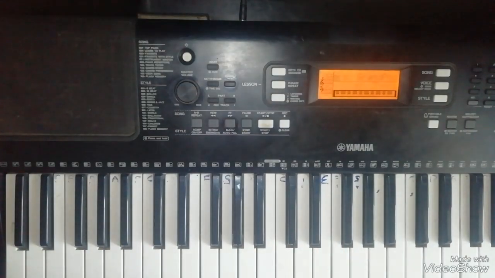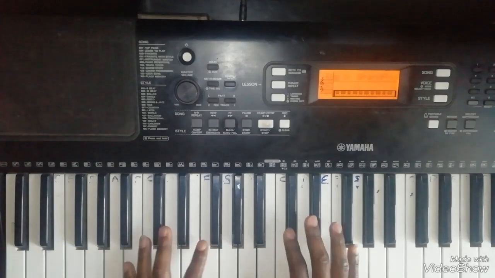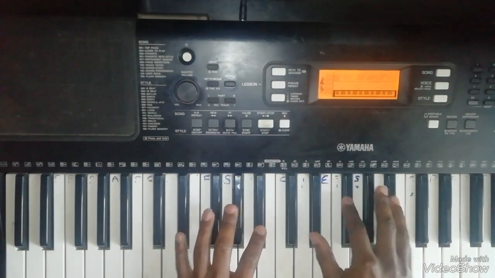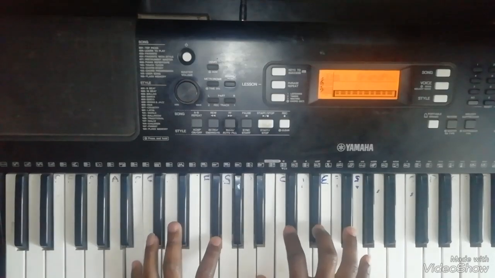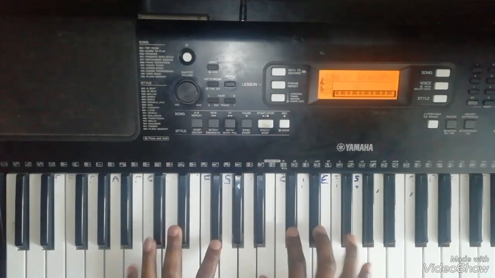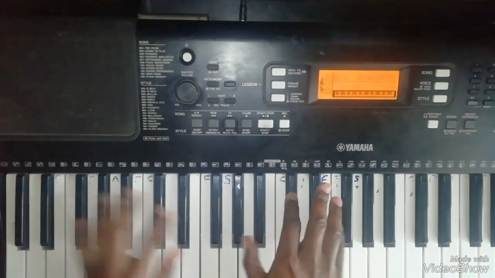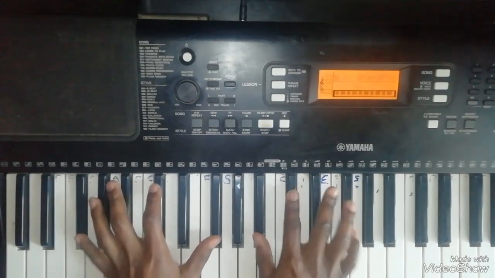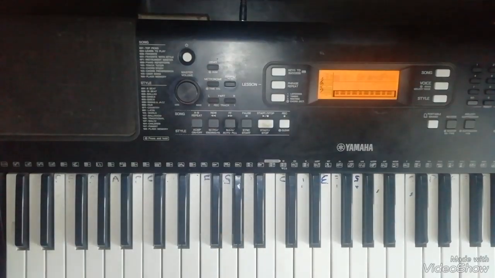Then the last part of the chorus is for the chorus 4, 4, 3, 6. 4, 4, 3, 6. Okay. Then 4, 3, 6, 5, 1. Then that's basically for the song.